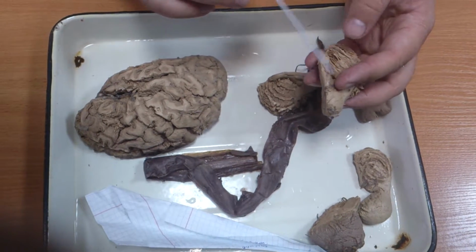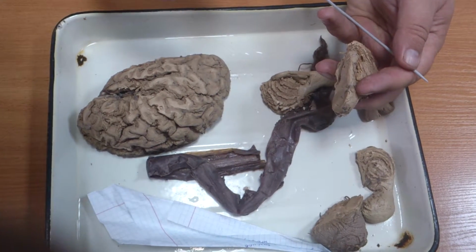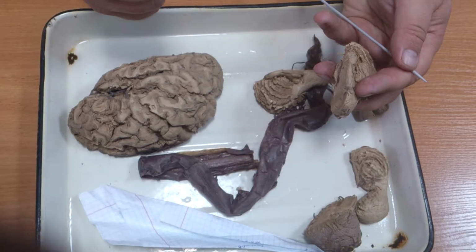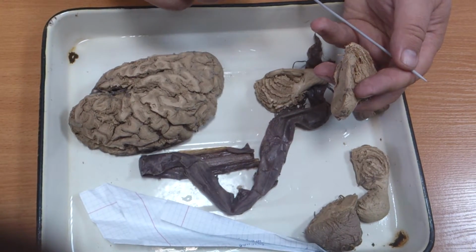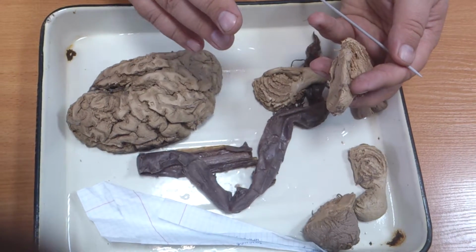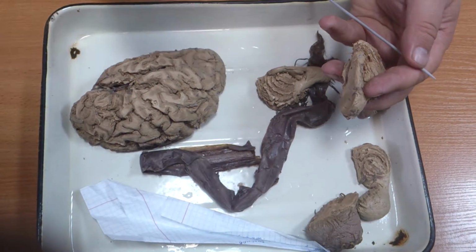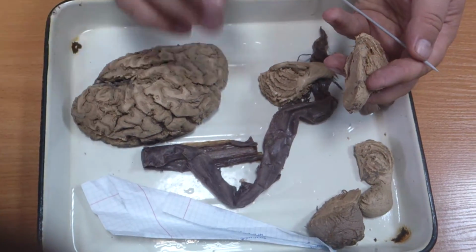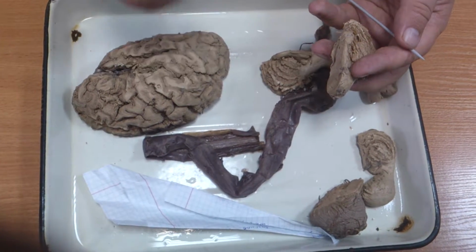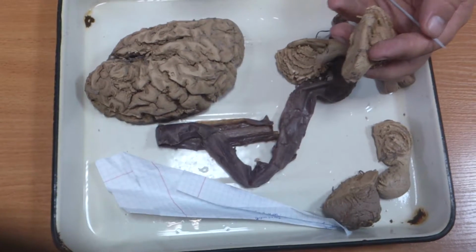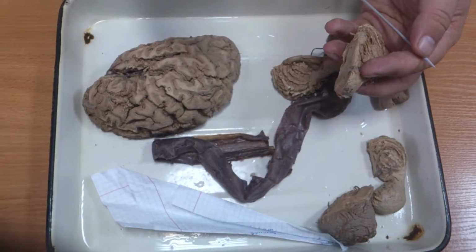Next, vermis. Vermis, together with two nuclei, nucleus globosus and nucleus emboliformis, are the old part of cerebellum. First was the oldest, and here it is the old part, paleocerebellum. And these structures participate in movements of the trunk and neck.